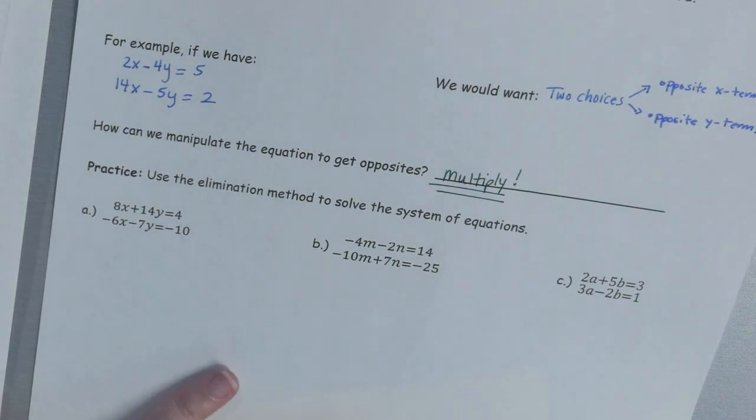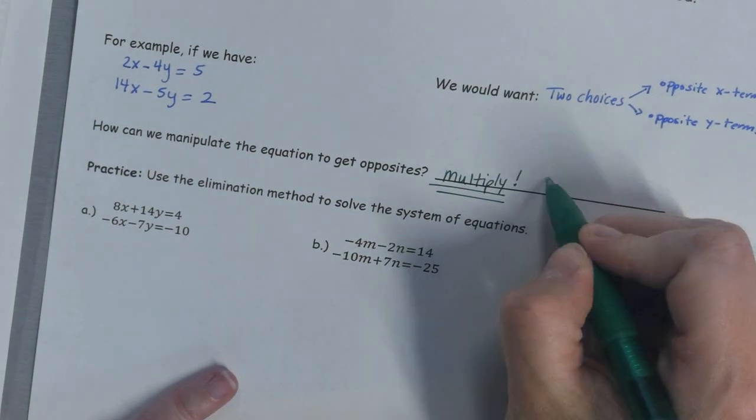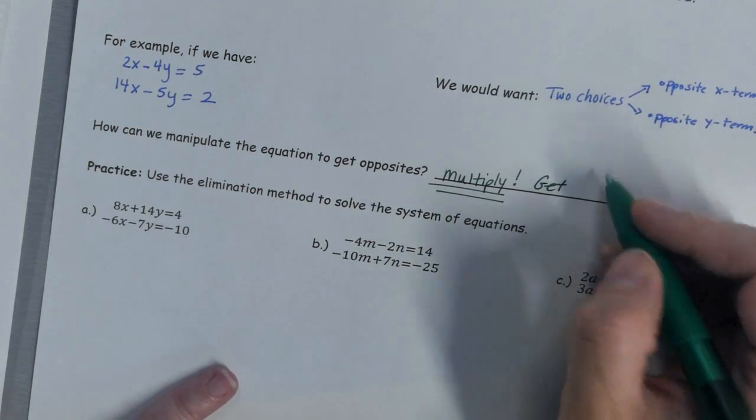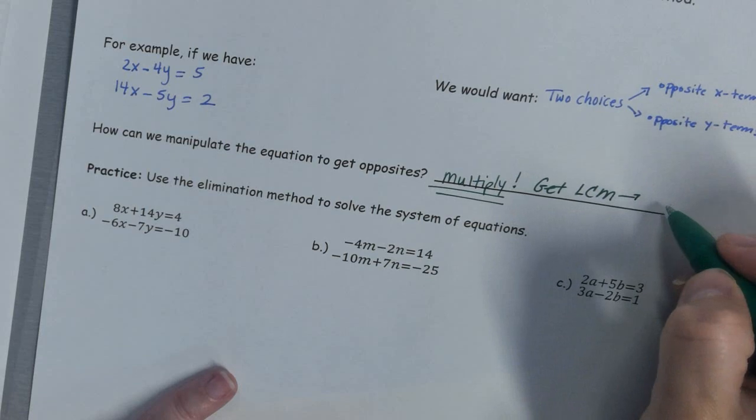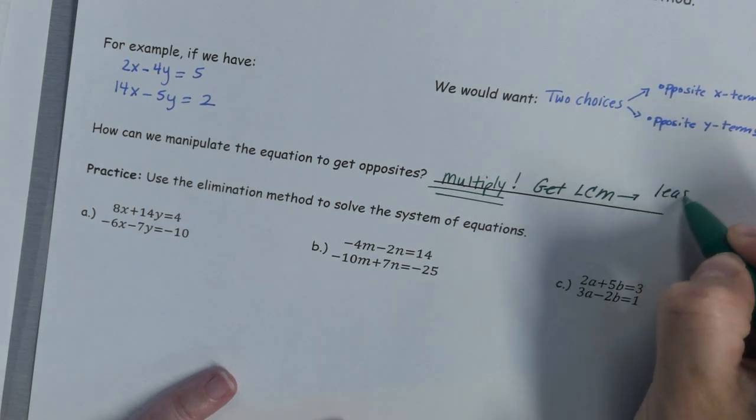Okay, and the goal of multiplying is to get what's called the LCM. You guys remember what that stands for? What's the LCM? Yeah, the least common multiple.